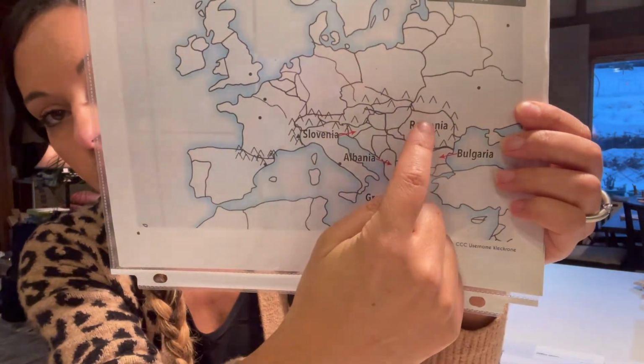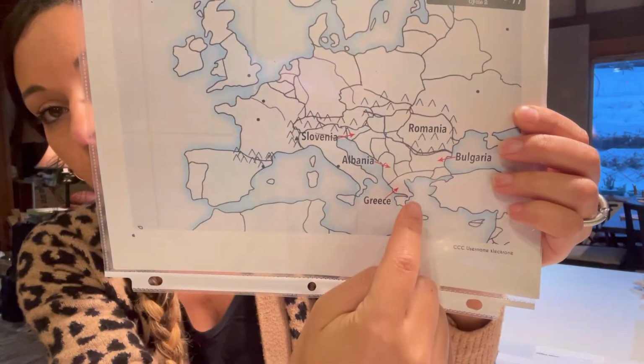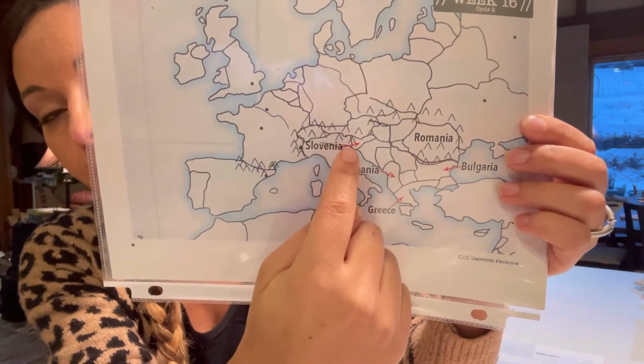Row, row, Romania, Bulgaria, Greece, Albania, Slovenia.